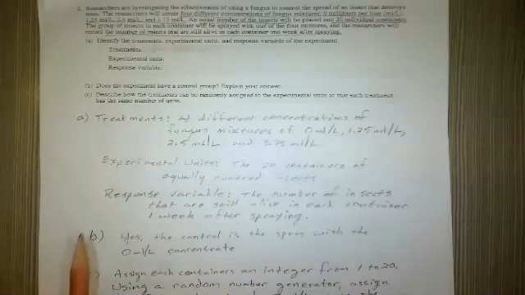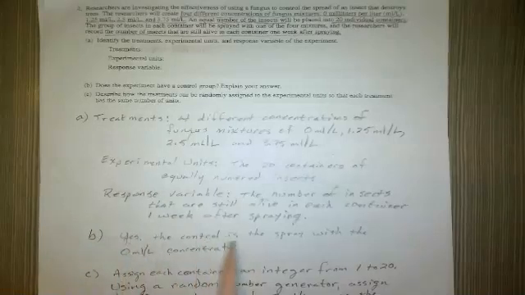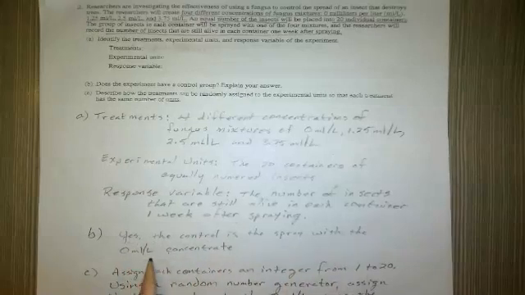Okay, part B, does the experiment have a control group? Don't write anything about a placebo, but yes, they do. The control is the spray with the 0 milliliters per liter of concentrate. That's it. Get in, get out of the way.